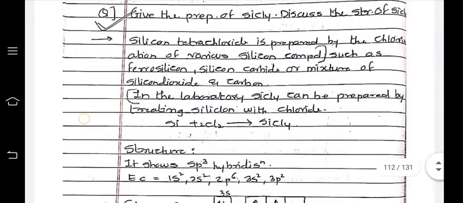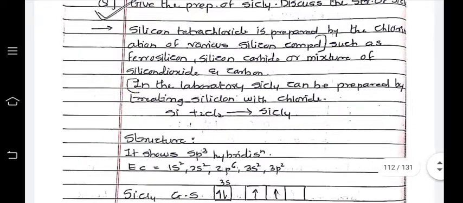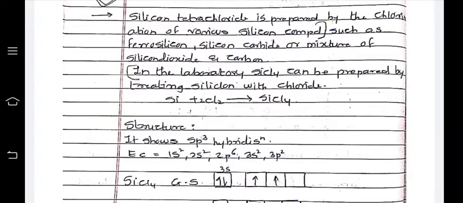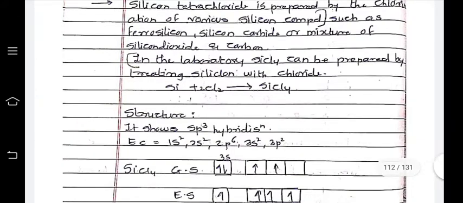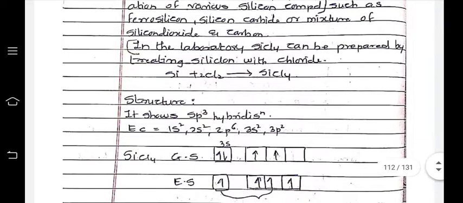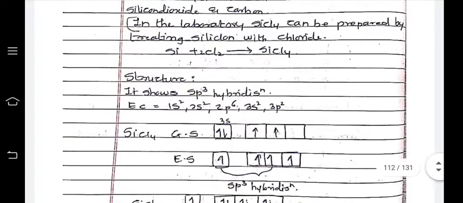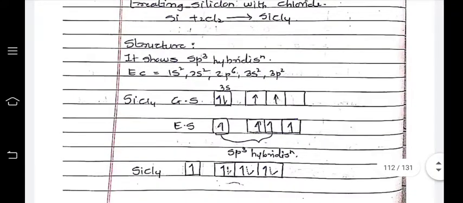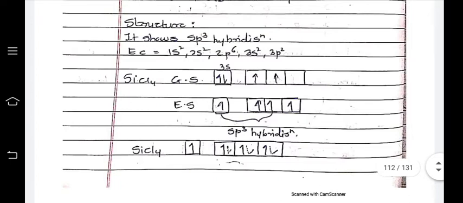Give the preparation of SiCl4 and discuss the structure of SiCl4. Silicon tetrachloride is prepared by the chlorination of various silicon compounds such as ferrosilicon, silicon carbide, or a mixture of silicon dioxide and carbon. In the laboratory, SiCl4 can be prepared by heating silicon with chlorine. Silicon with chlorine atoms gives the SiCl4 structure.